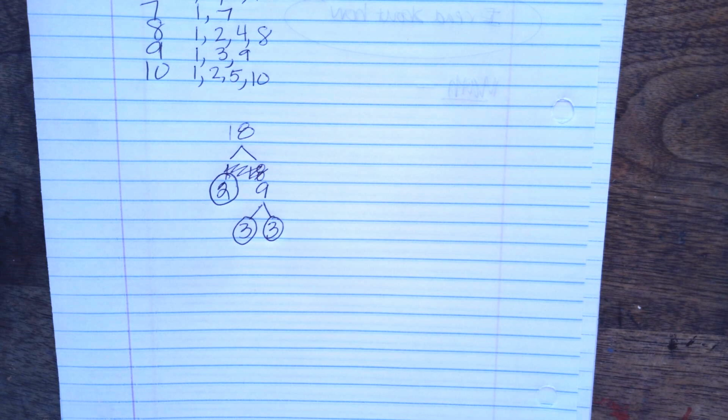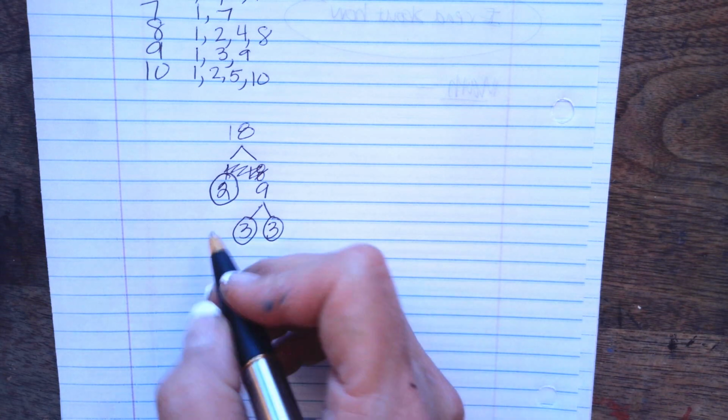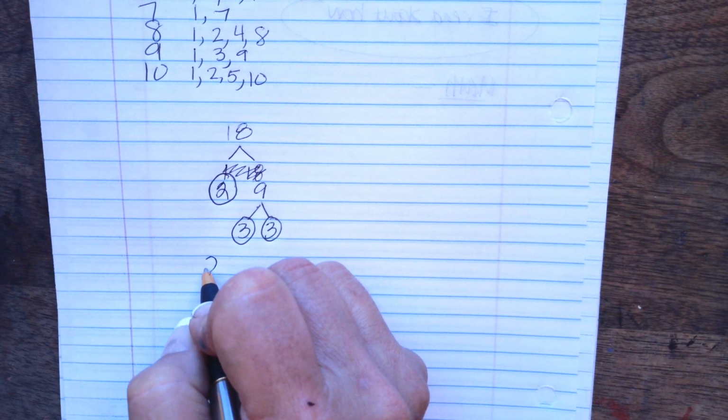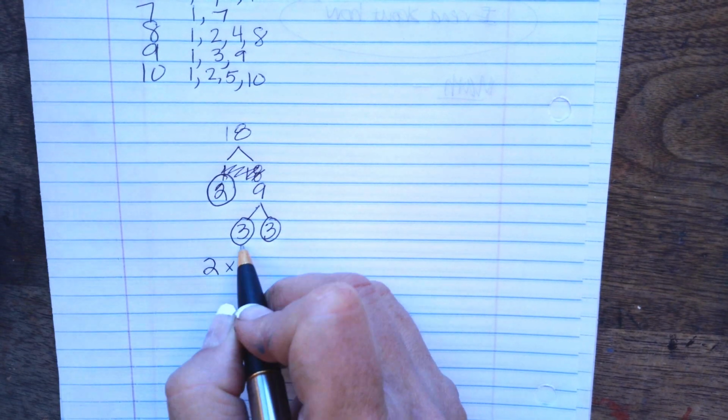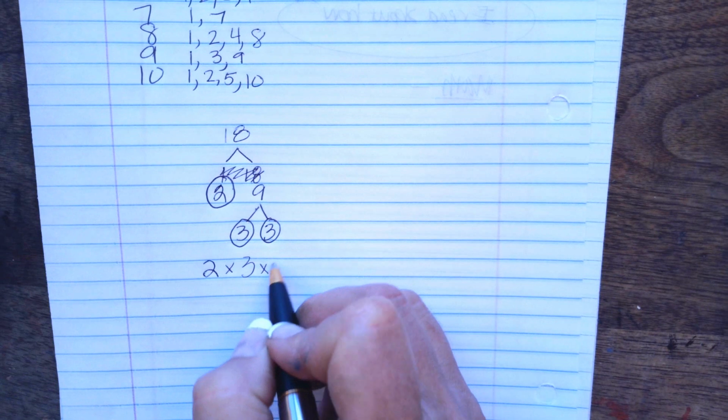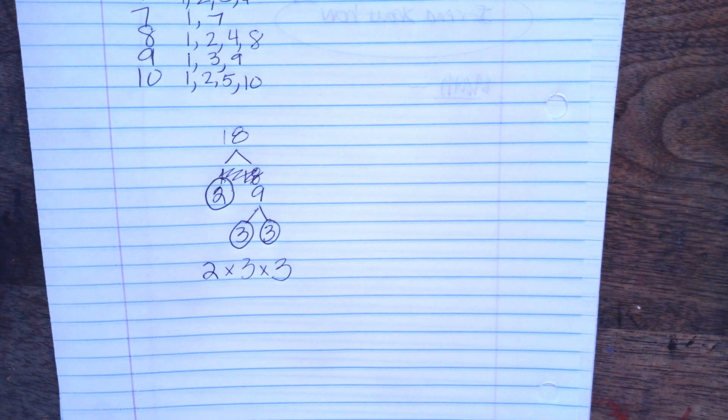The first step is to factor all the way down. The second step is to circle our prime numbers. And the third step is to write the numbers like this. So we do the smallest number times the rest of the numbers. So this one would be 2 times 3 times 3.